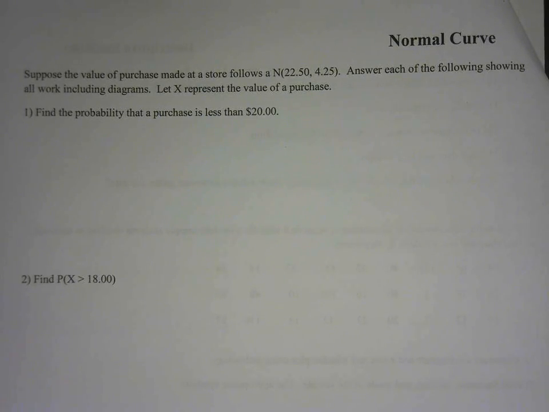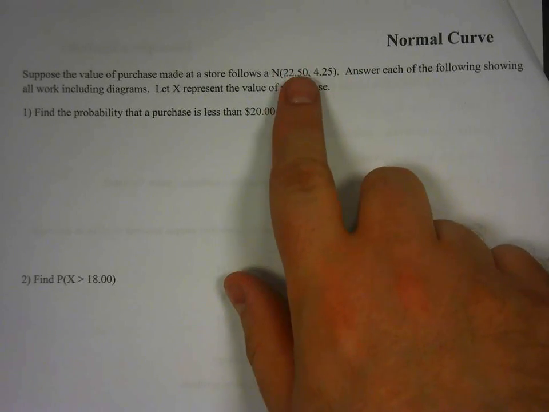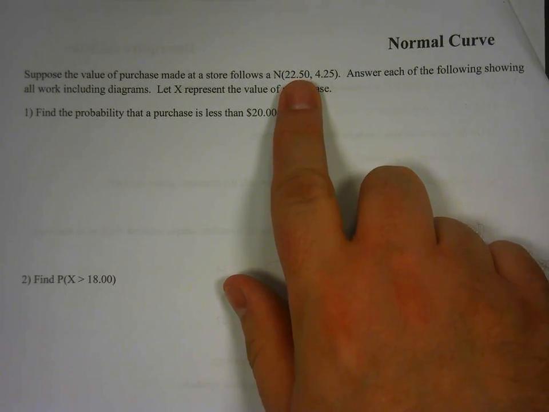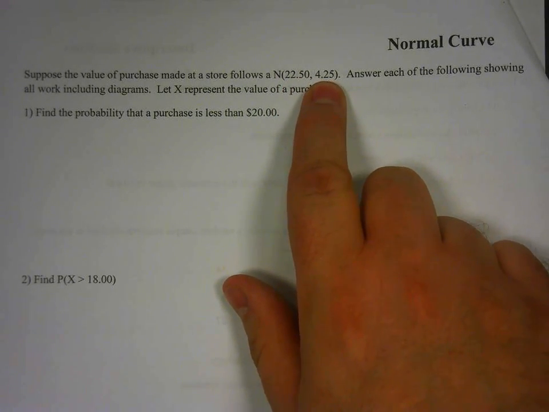Okay, so here is a question that reviews looking at the normal curve and finding probabilities with the normal curve, meaning using your z tables and z-scores. So the example I give you: suppose the value of purchases made at a store follows a normal distribution with a mean of 22.5 and a standard deviation of 4.25.